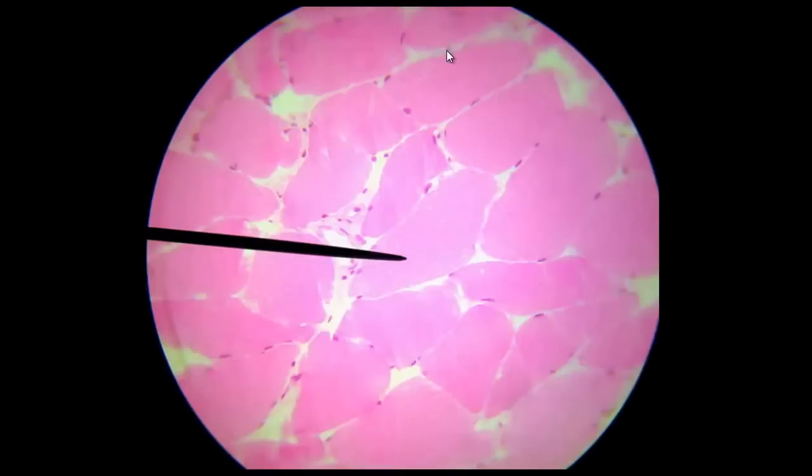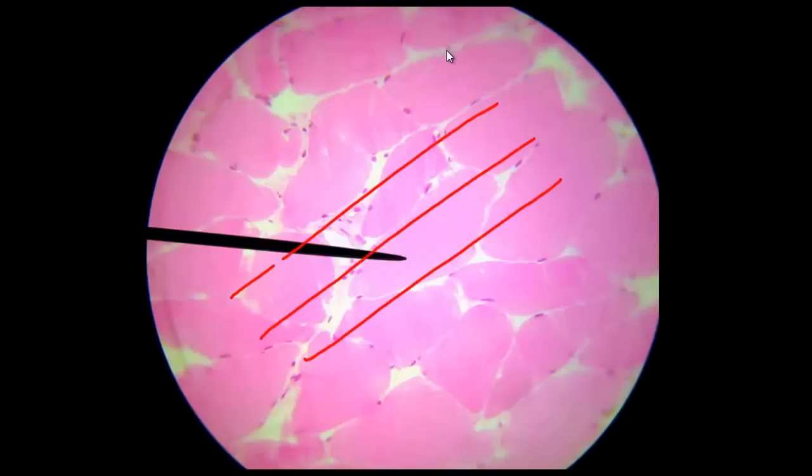This is not our best slide of skeletal muscle. Usually skeletal muscle looks like really long bands, and you see these striations, and the nuclei are off to the side. The problem is in this particular picture, it was cut in this direction. So you're seeing cross sections of those fibers.